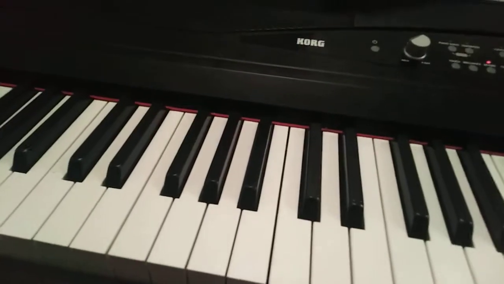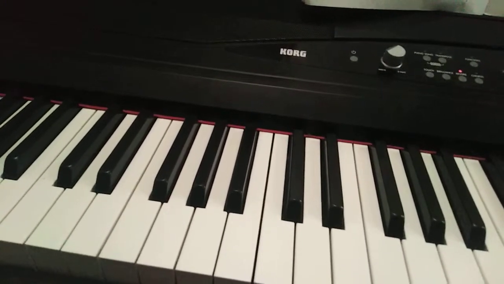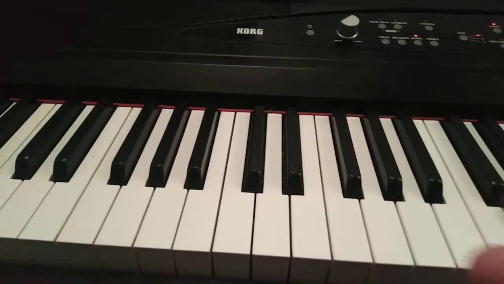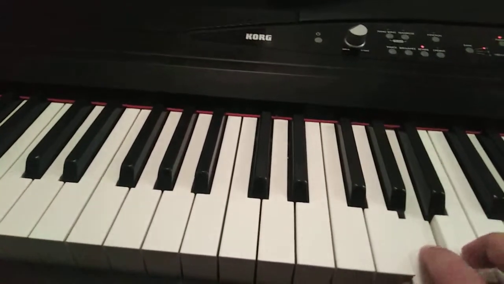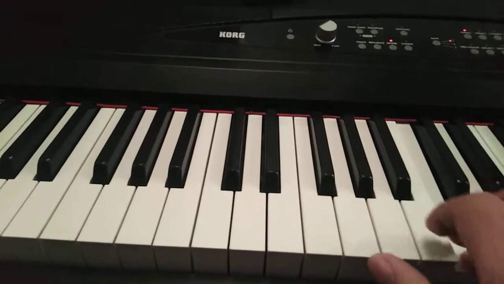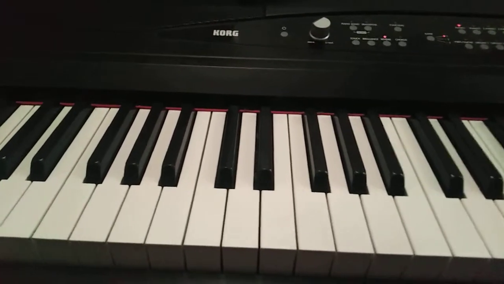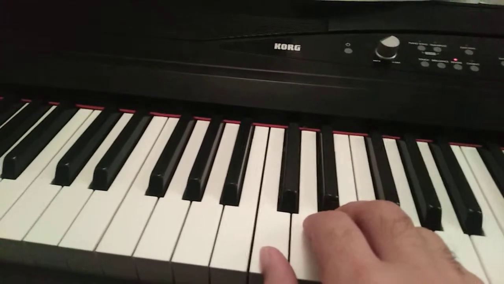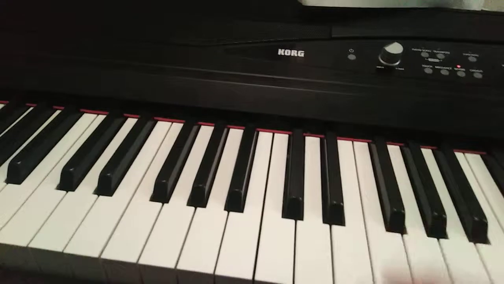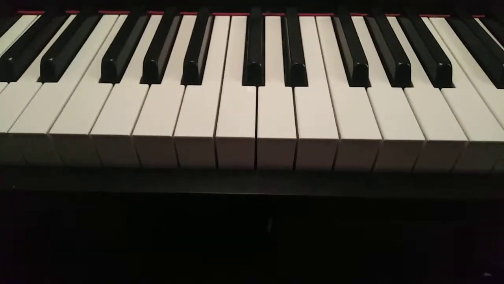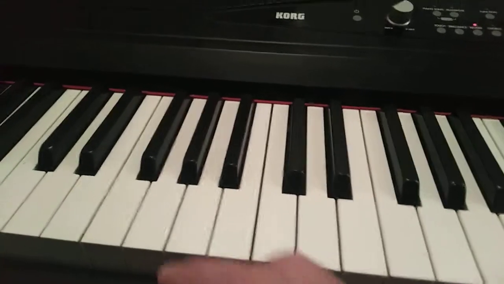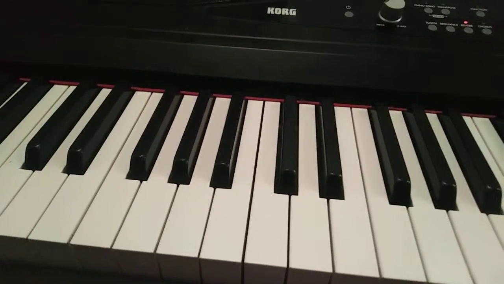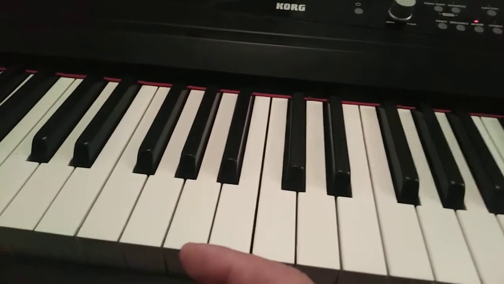Okay, so you have these things called scales, right? So a scale is like this. That's one type of scale, what I just played there. Actually, before I say that, I should probably mention, I don't know if you know this or not, but each note has a name as well.